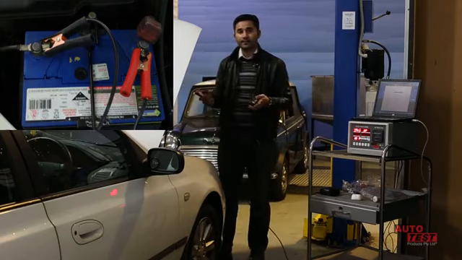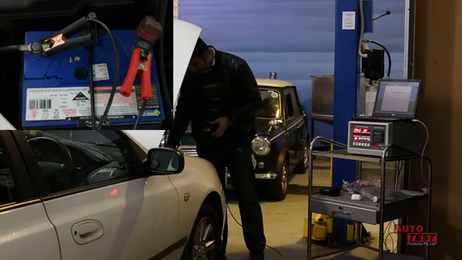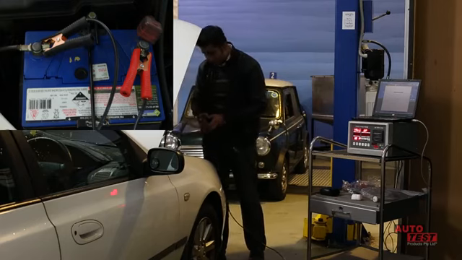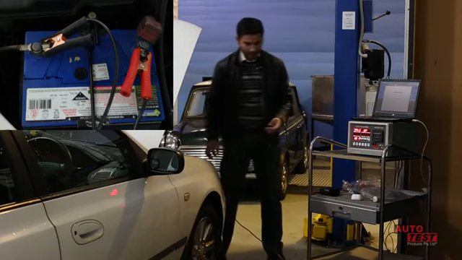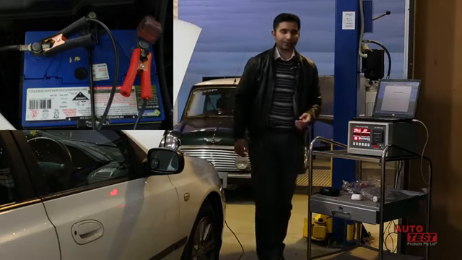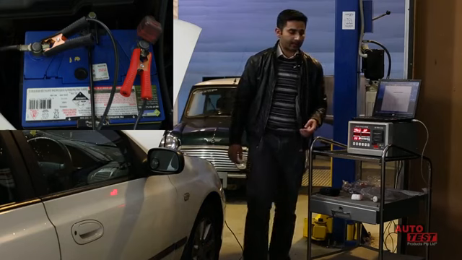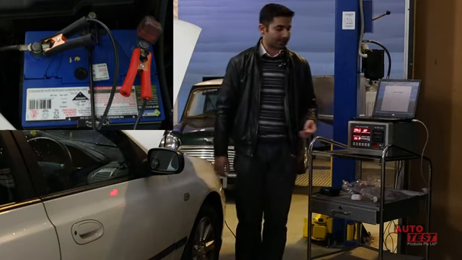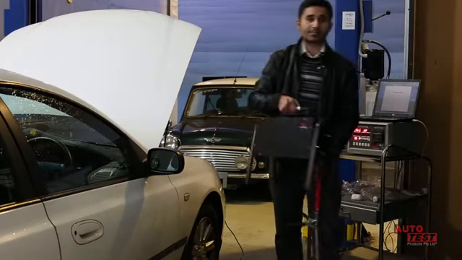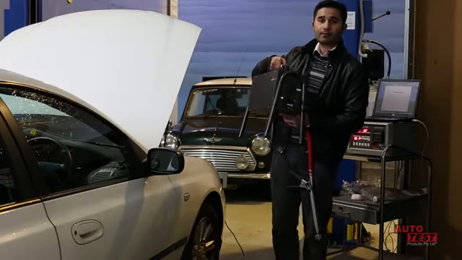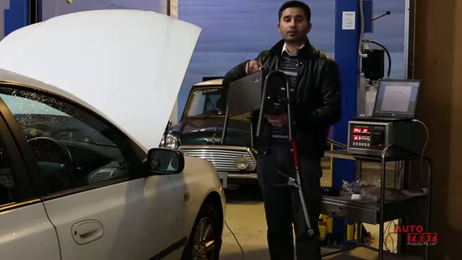I'll first connect the positive and then the negative. Okay, as soon as I've connected these battery terminals, I can see the green light of the smoke meter on. That indicates that the smoke meter is powered and it's now going through its initialization or warm-up.